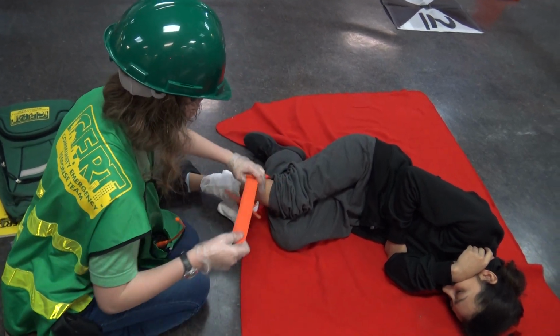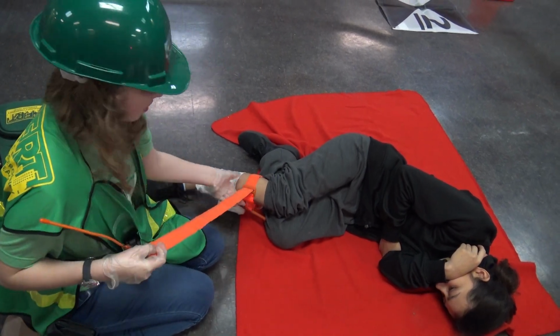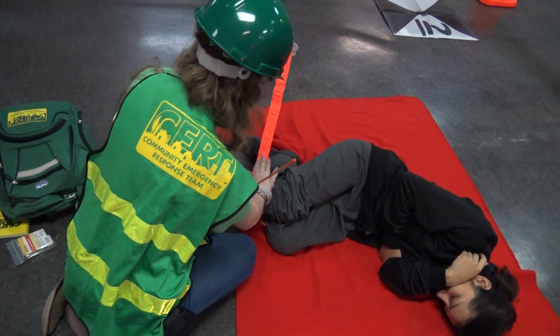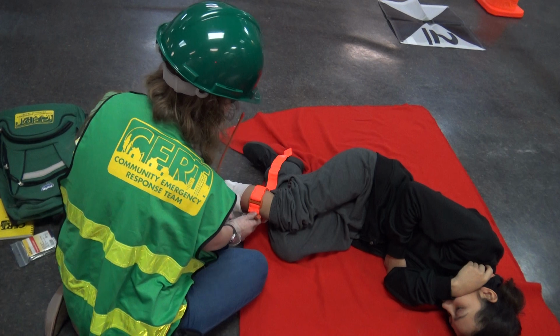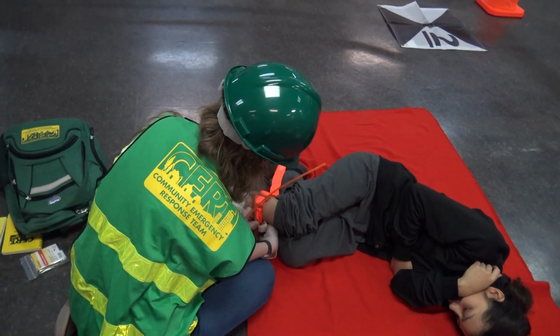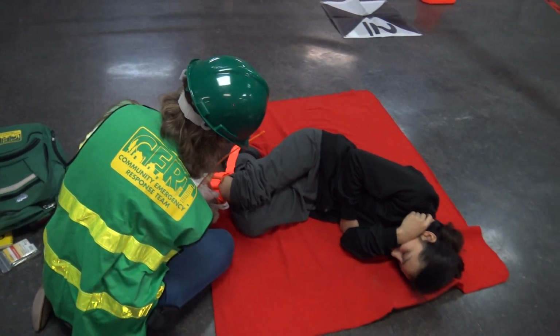You pull it as tight as you can. You have to pull it really tight because basically you're cutting off her circulation in order to save her. It's better to lose a leg than to die. You twist this as tight as you can, and then you strap it into this part right here. There should be a little white tag to hold it.